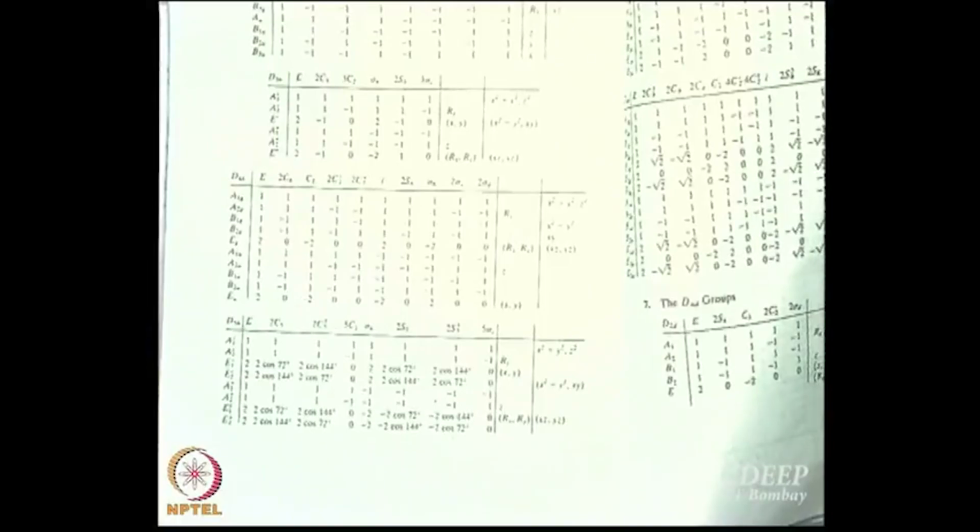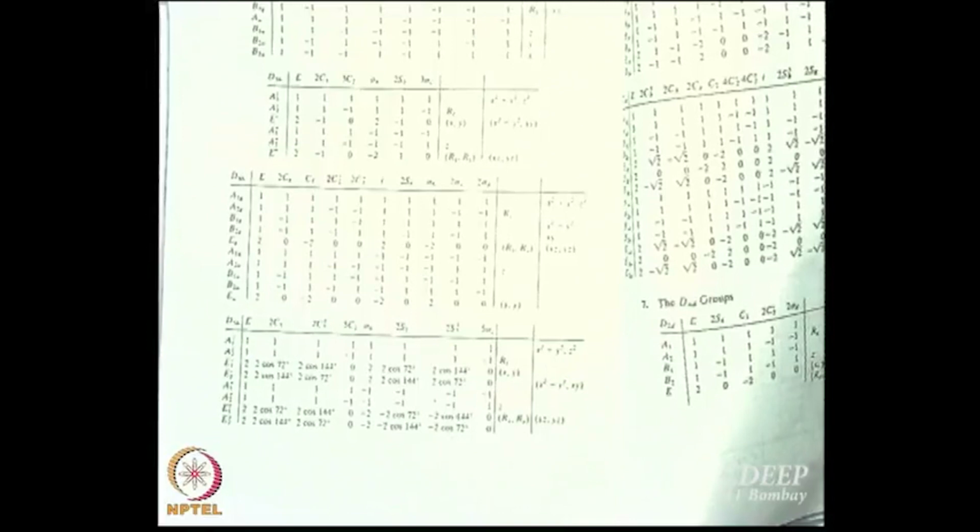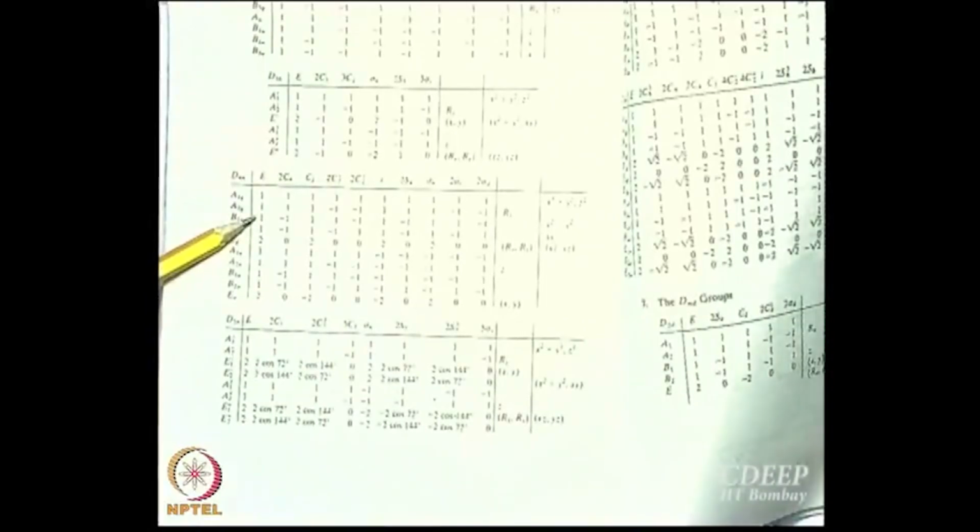B1G, first one is 1, second one is minus 1. So from here we get sigma 1, then from here we get minus sigma 2 minus sigma 4.